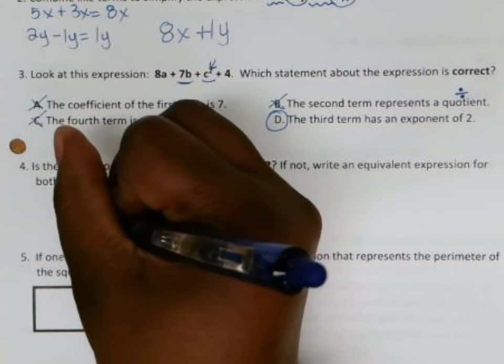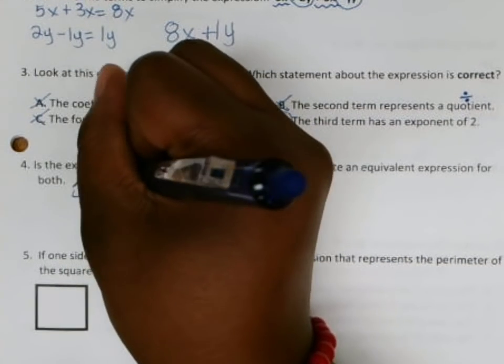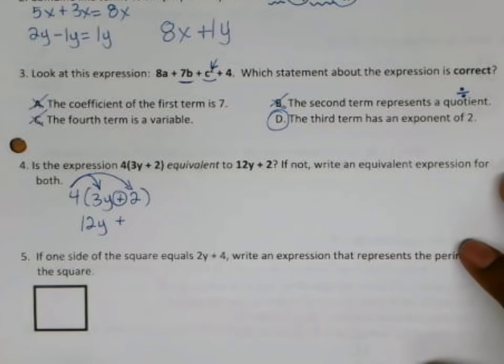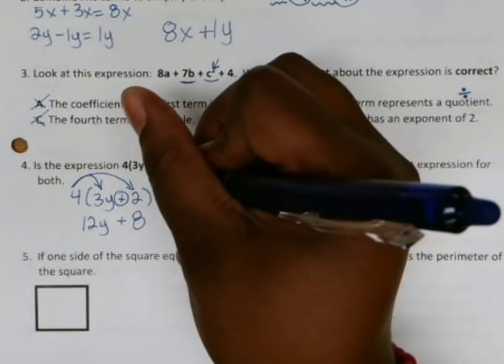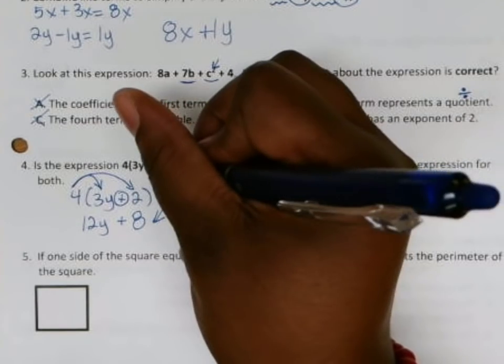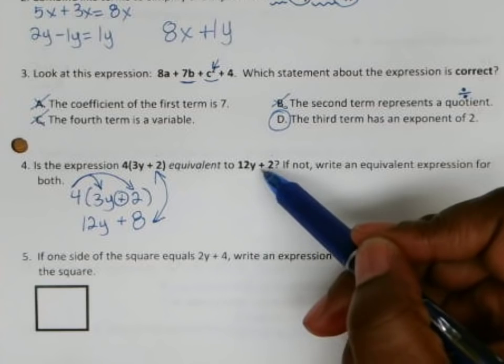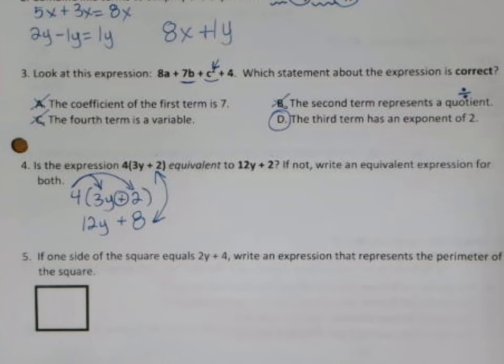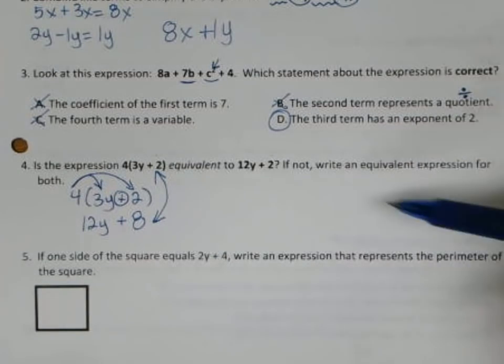4 times 3y gives me 12y. And I'm adding. And then 4 times my 2. 4 times 2 gives me 8. Okay, so I see that these two expressions are not equivalent, because this is 12y plus 2. So it's asking me if they were not equivalent for me to write an equivalent expression for both.